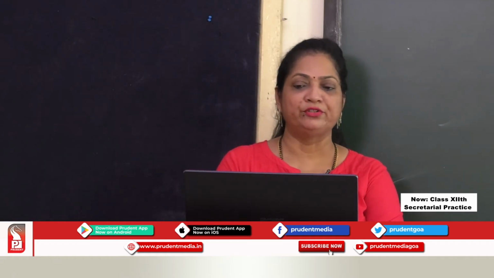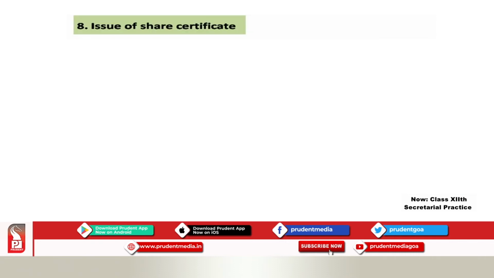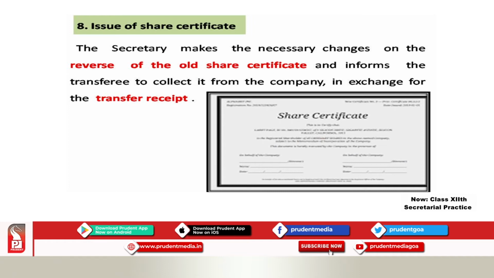Then the secretary will issue a share certificate. Now, how does she issue a share certificate? Suppose this is the face of your share certificate; at the back, on the reverse of the share certificate, there are columns where you can enter the transferee's name. Once the columns are filled up, they will issue a new share certificate. Okay, so what happens here? The secretary makes the changes on the reverse side of the share certificate and she will inform the transferee to collect it from the company.